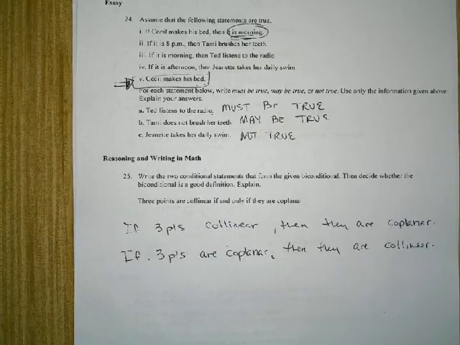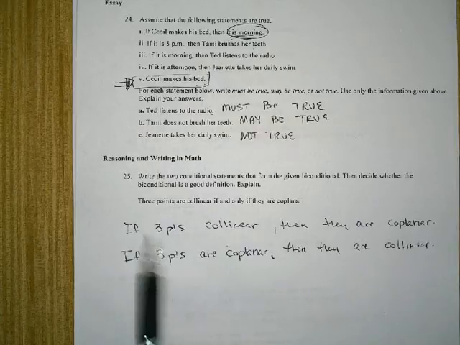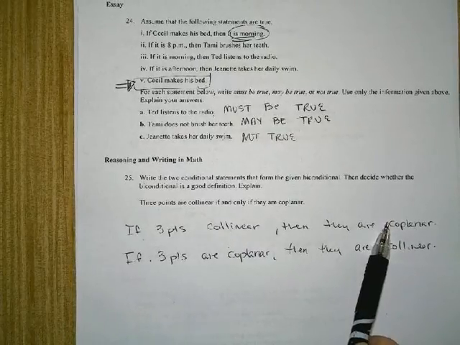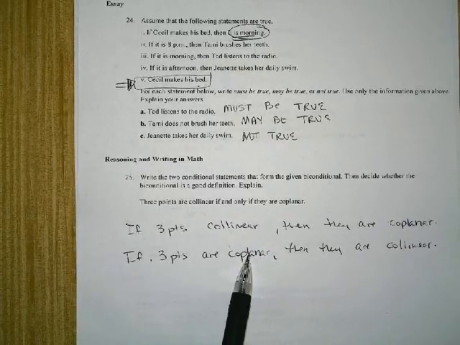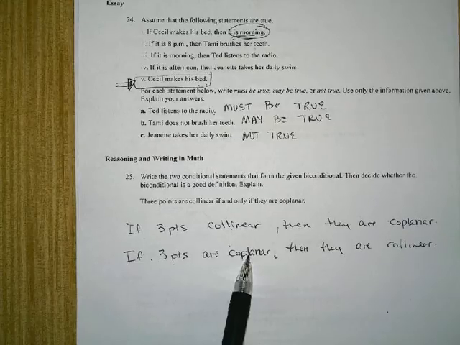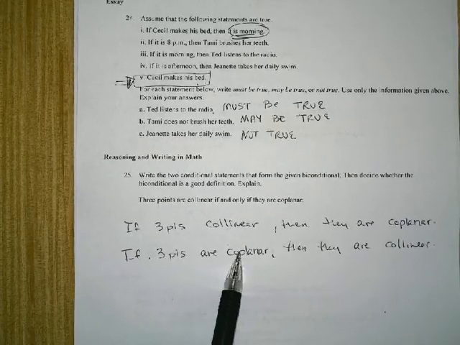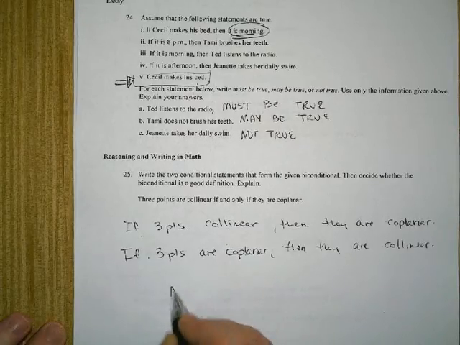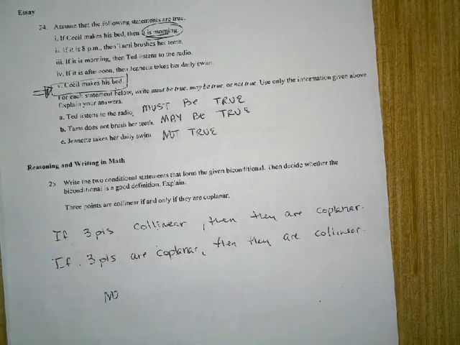No, if points are coplanar, they're collinear. Why not? Exactly. This one, if they're in the same line, they're in the same plane. That's definitely true. But if they're in the same plane, they may not be in the same line. So since this one's not definitely true, you cannot call that a good definition. So that one is no. It's not a good definition. Okay. So we're going to stop there.